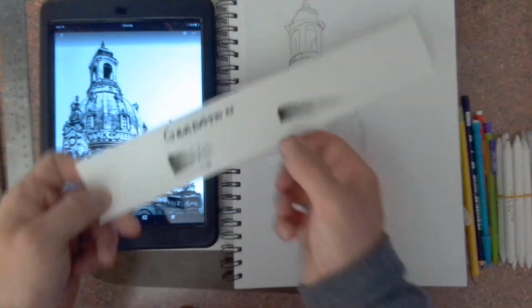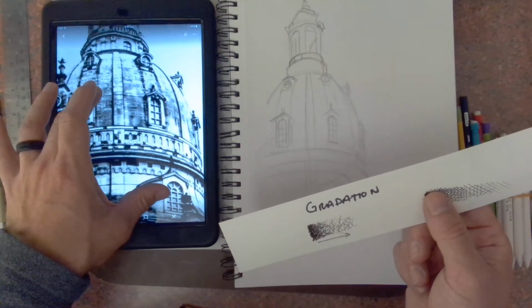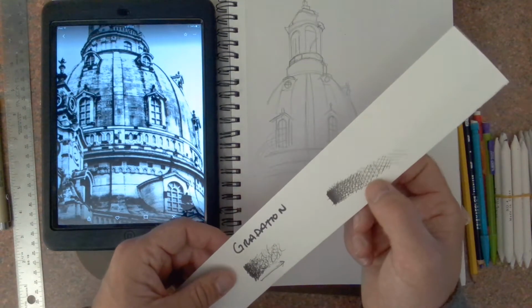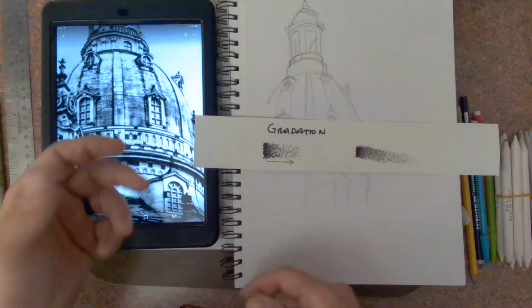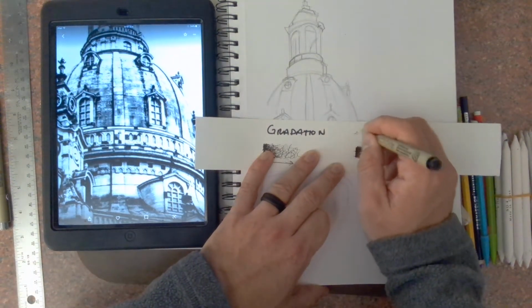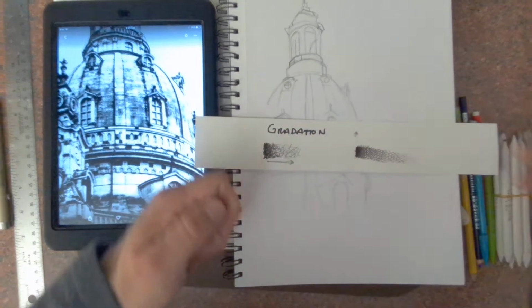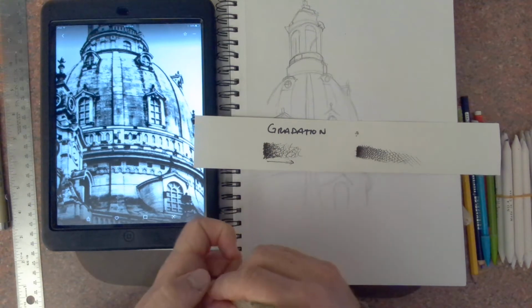So that's how you do a gradation. Now, as you know, in realistic images, you are going to have a lot of gradation, so I wanted to show you that ahead of time. I guess really quick, I'll show you what stippling would do. Stippling, all you do is you make as many dots as you can and you just let your dots fade out to create that gradation.